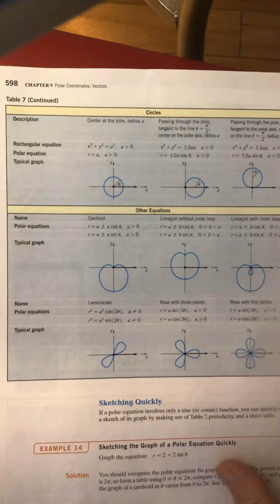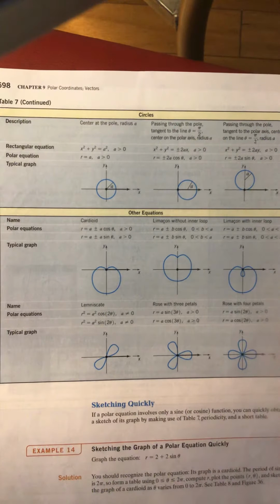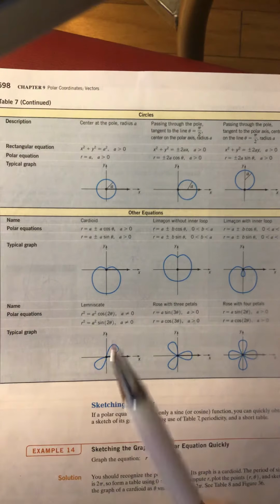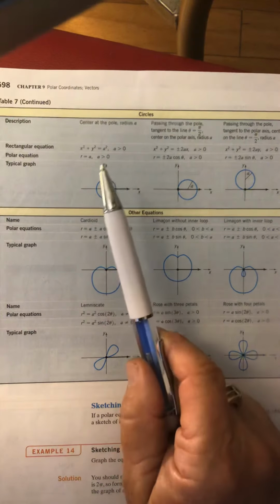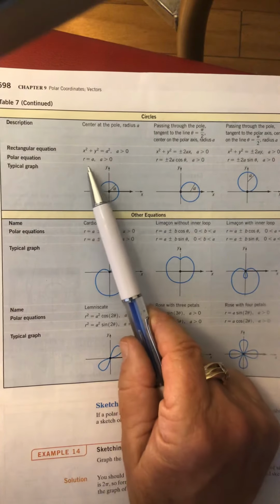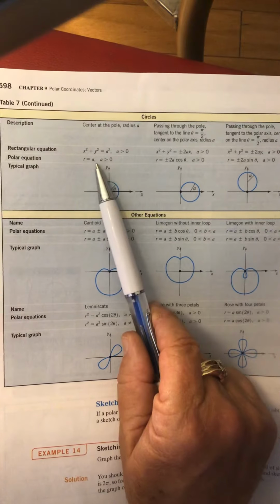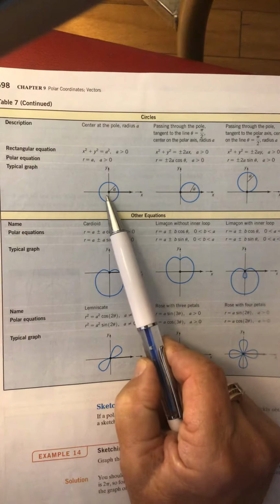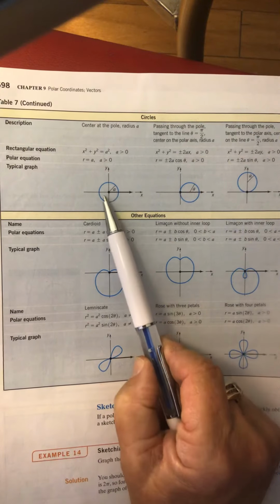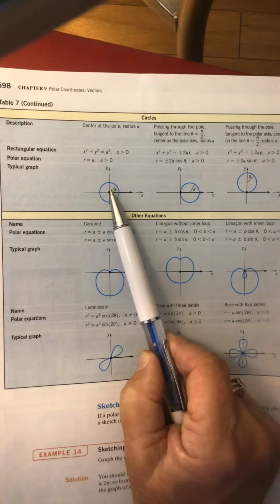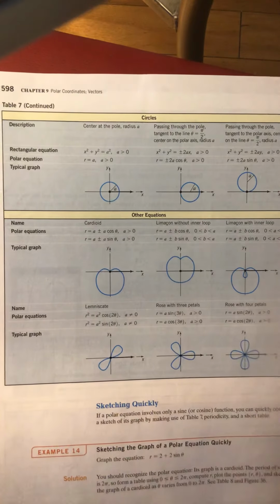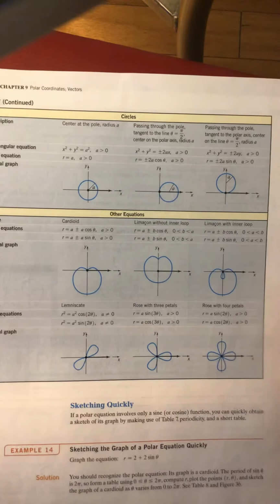Well, there are some special formulas for polar. r equals a number is always a circle centered at 0, 0 with the radius of the number. That's going to happen every time.